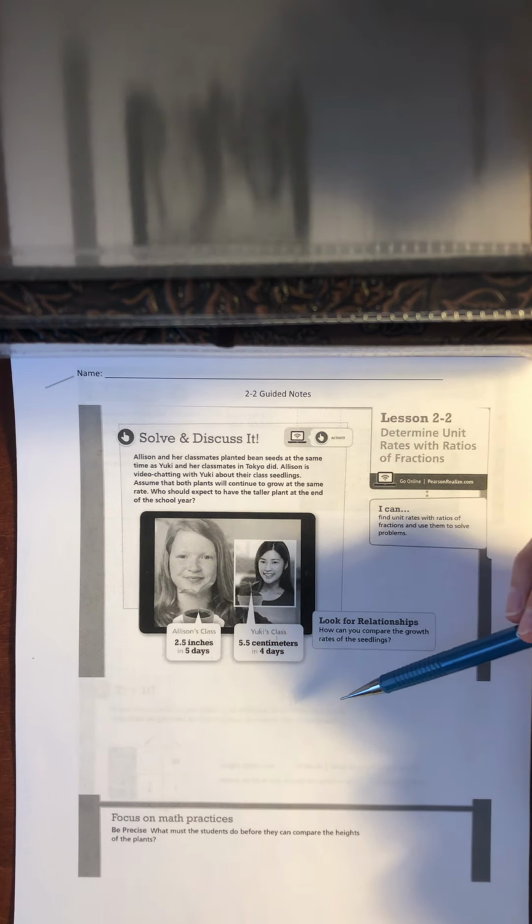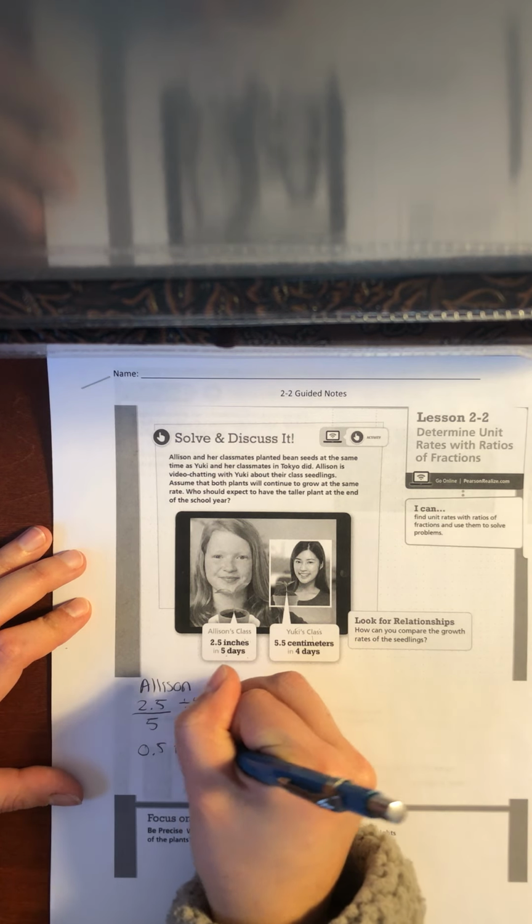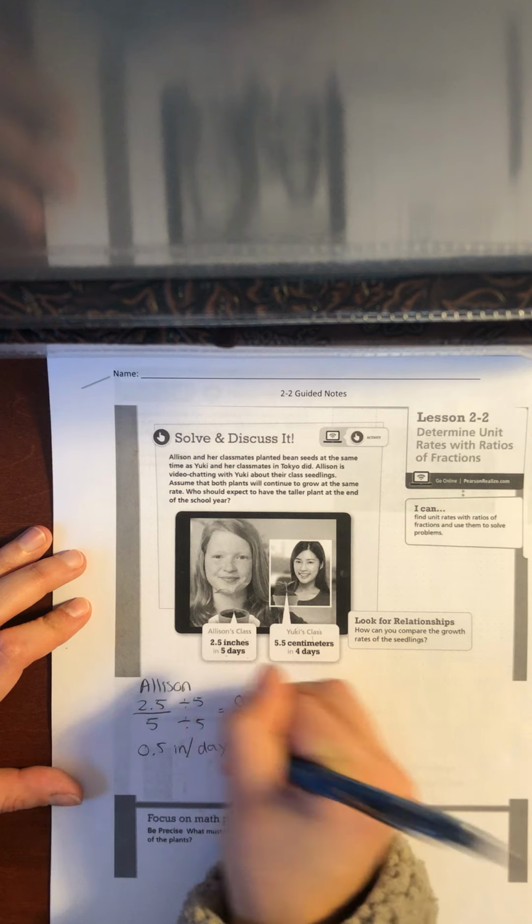So Allison is 2.5 over 5, right? Inches over days. I'm going to divide by 5 to get my unit rate here. 0.5, okay, over 1, so that's 0.5 inches per day.